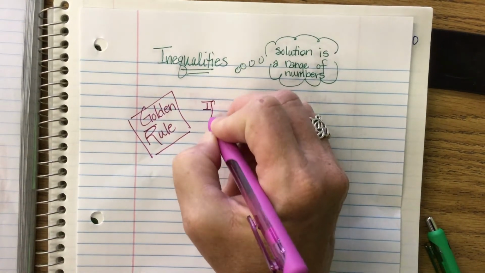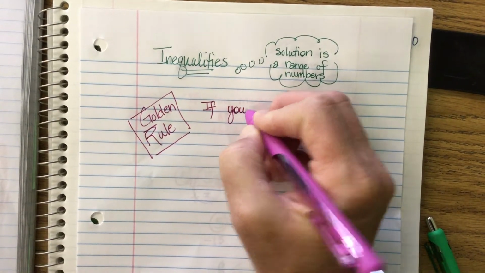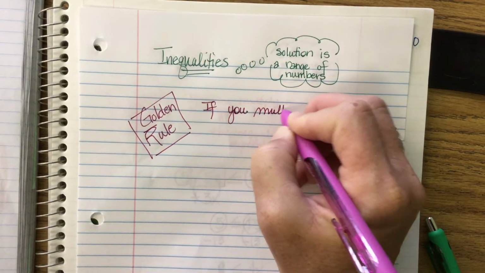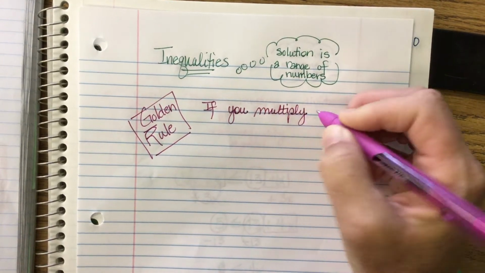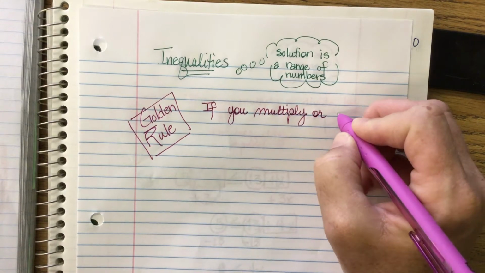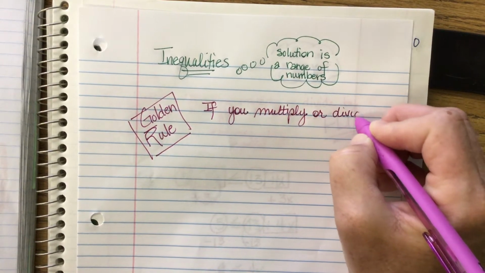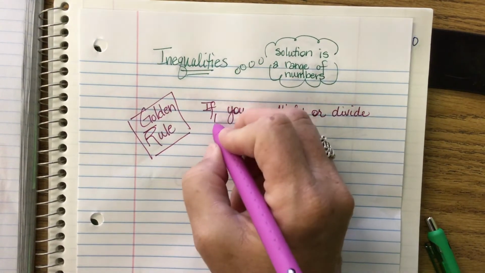If you multiply, yes, I'm going to do cursive. You guys need to get ready for high school. Learn to connect your letters to write faster.